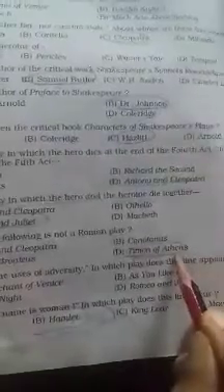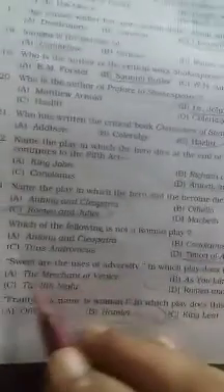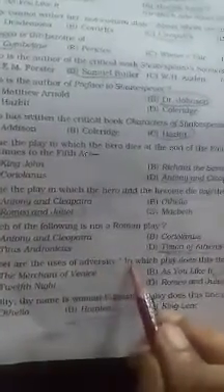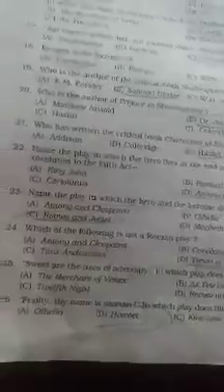Timon of Athens. "Sweet are the uses of adversity": in which play does this appear? As You Like It is the correct answer. "Frailty, thy name is woman": in which play does this line occur? Hamlet. Next, question 27.